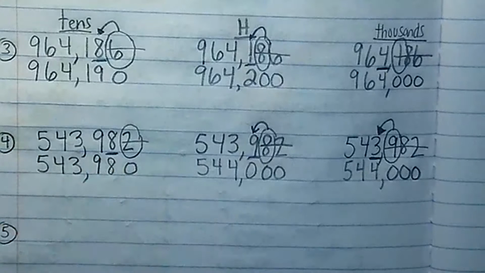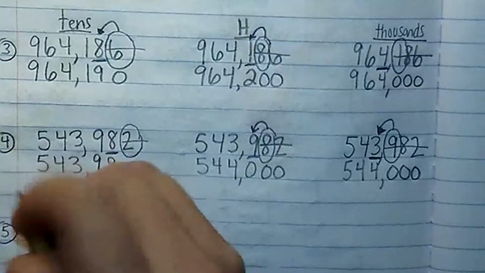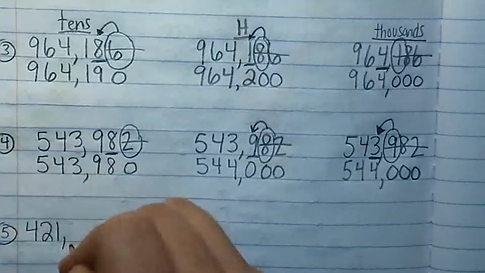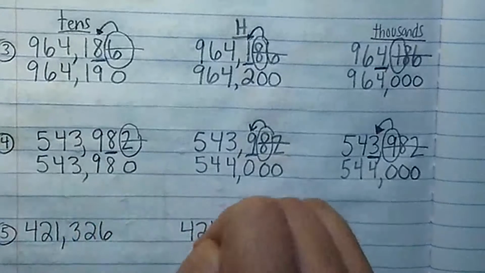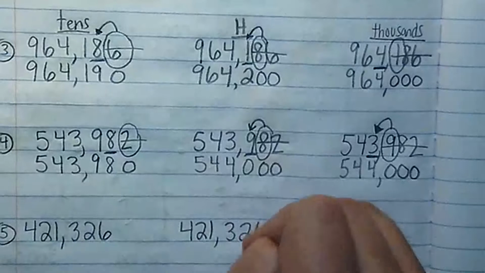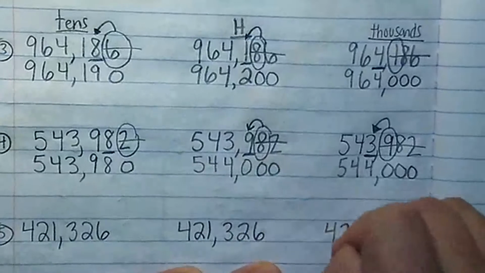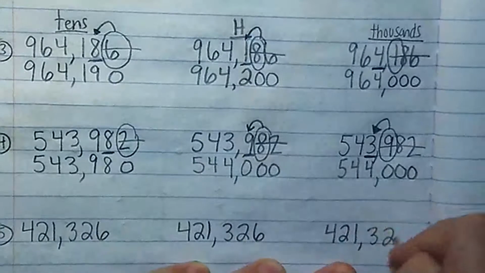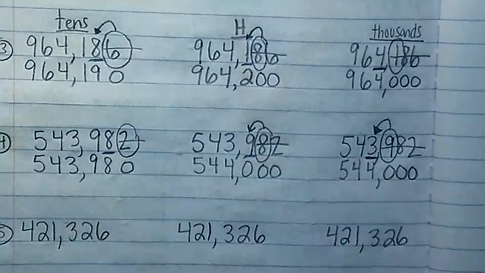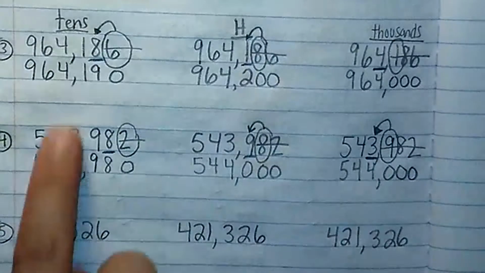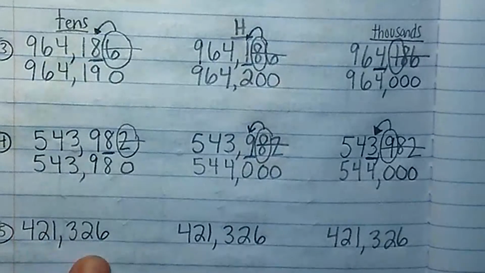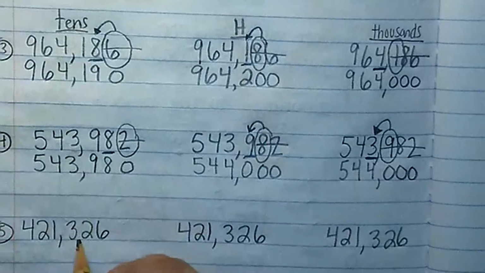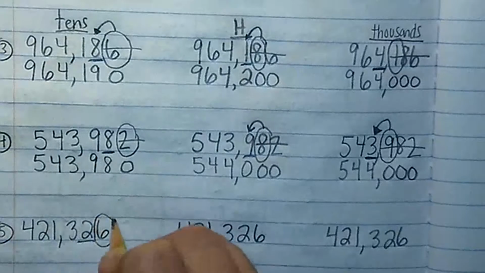Number 5, I want you to write this number 3 times. 421,326. We're going to first round it to the tens place. Which digit is in the tens place? The 2. So I'm looking at the 6.